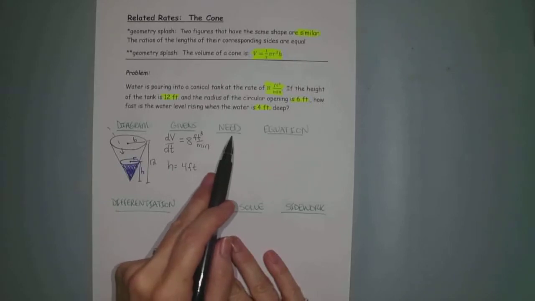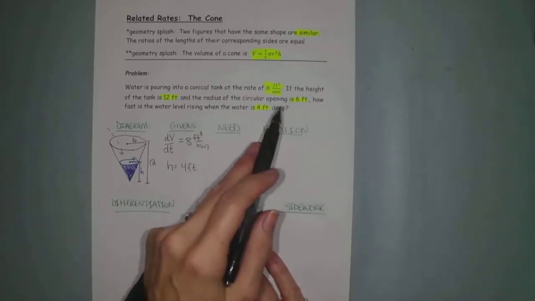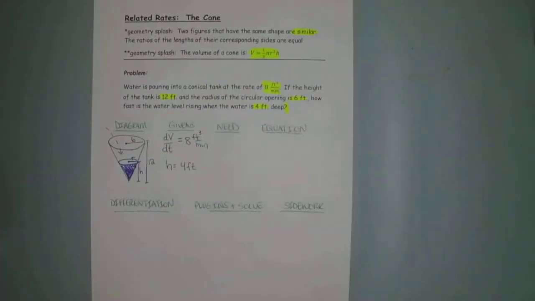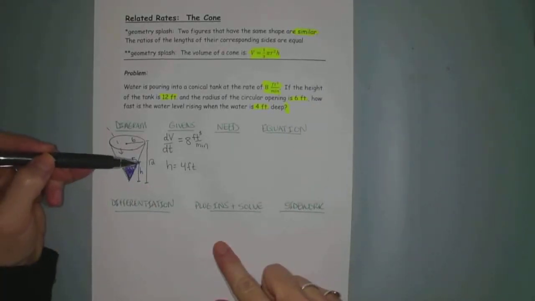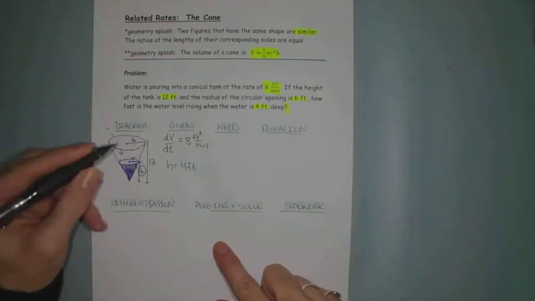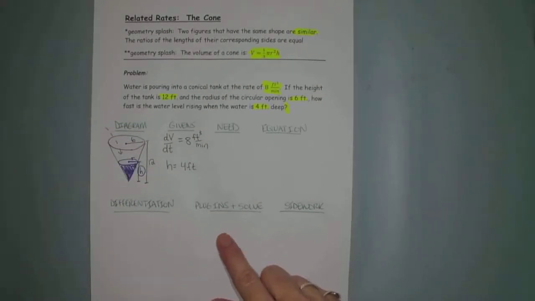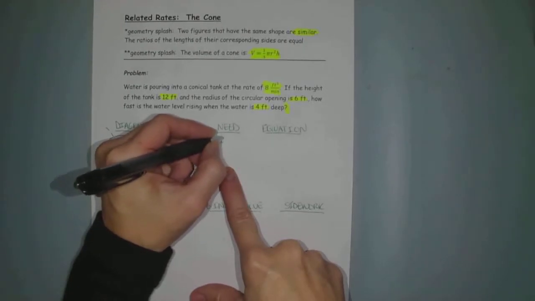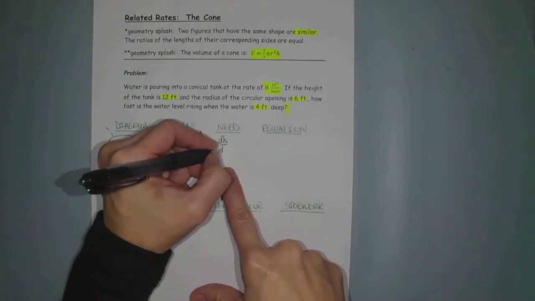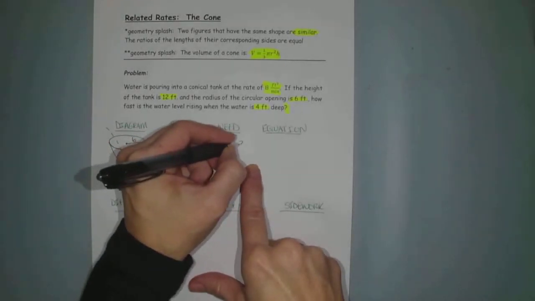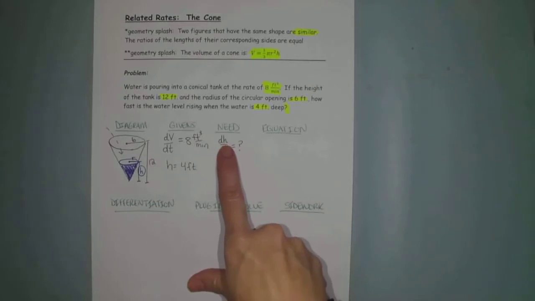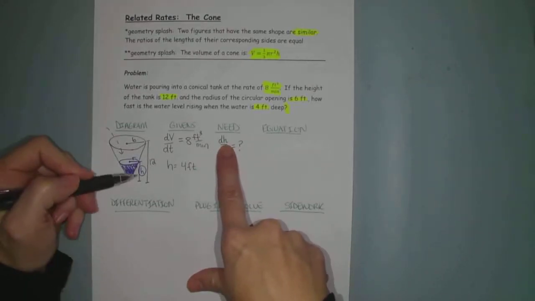Okay, what do I need? What's the question? Well, I usually like to find the question mark, which is right here at the end of the sentence. So what I need is, how quickly is the water level rising? So how quickly is H changing? Okay, so I need the change in the height of the water with respect to time. And my units for that, I'm going to put a question mark here. My units for that, well, height will be measured in feet.